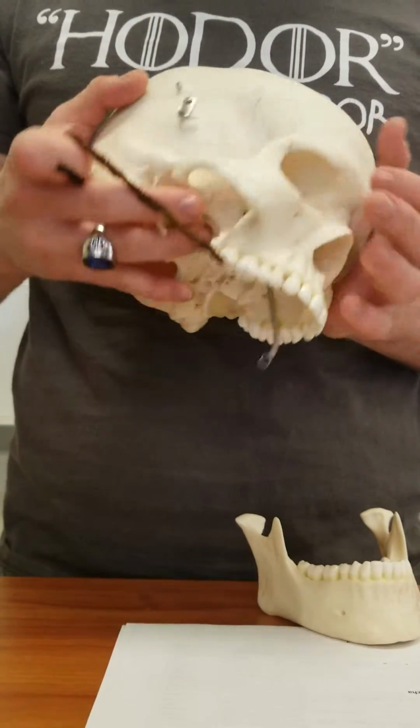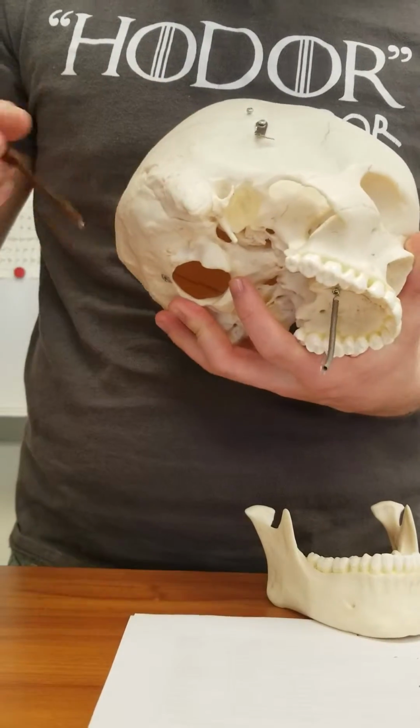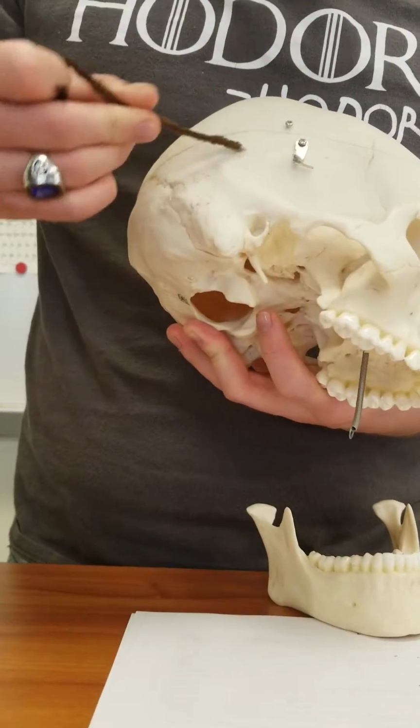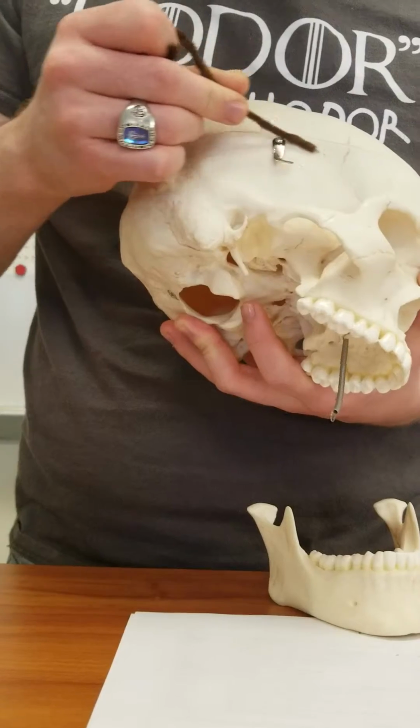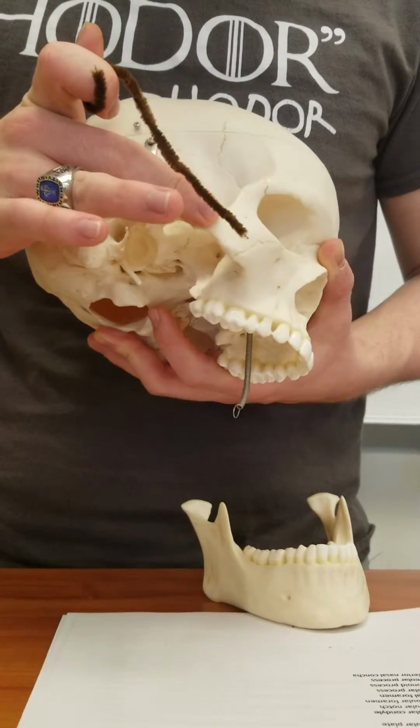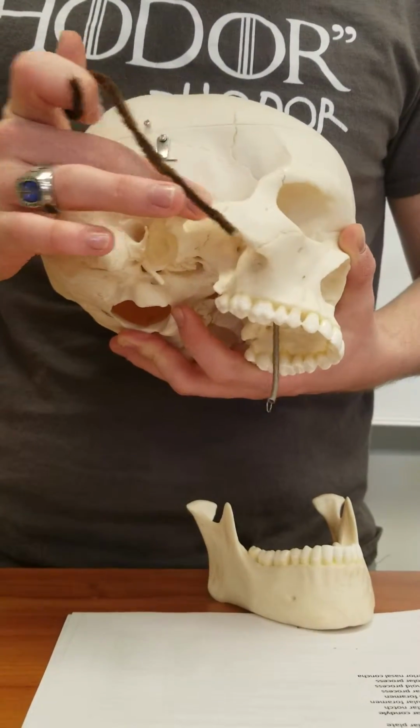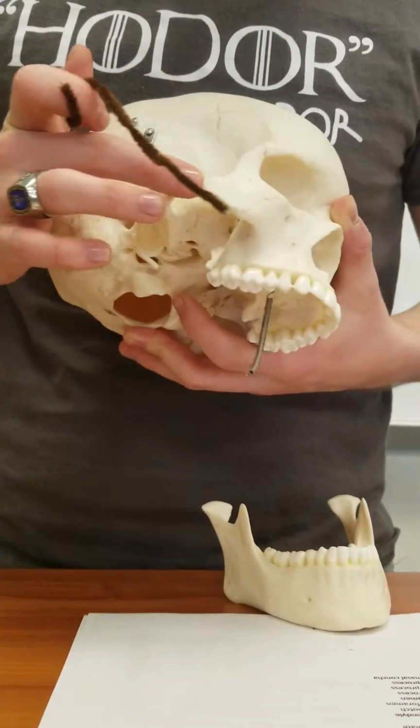On your temporal bone, got a lot going on here, so we'll take it slow. You've got your squamous suture, your zygomatic process extends into your maxilla, right? Your zygomatic process.